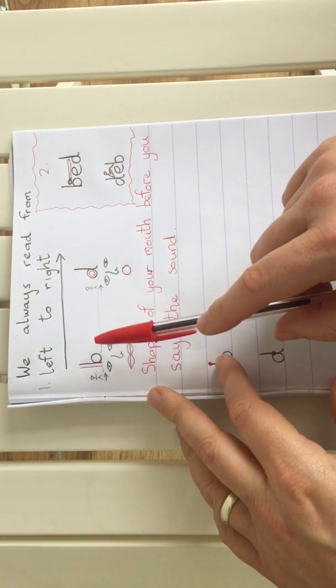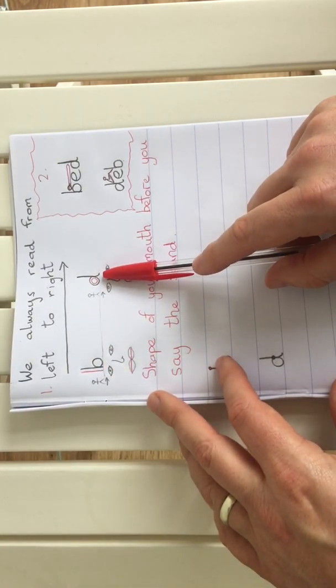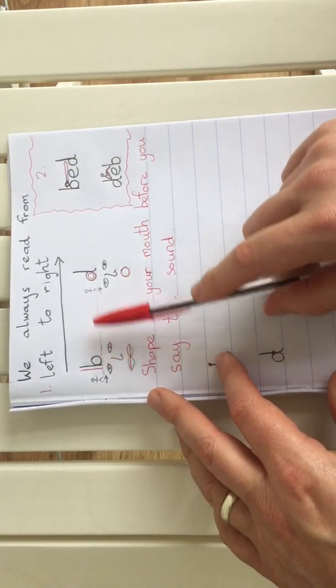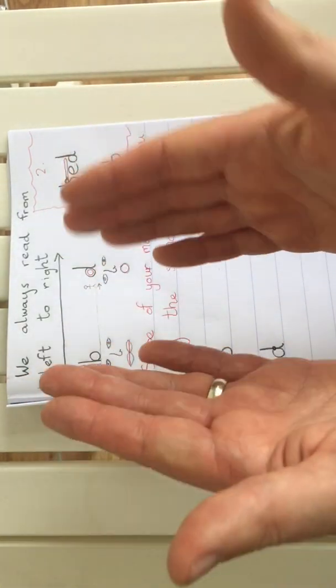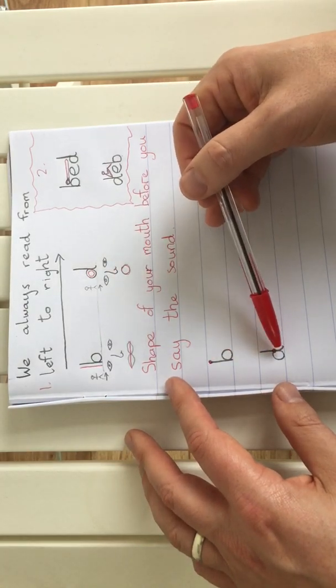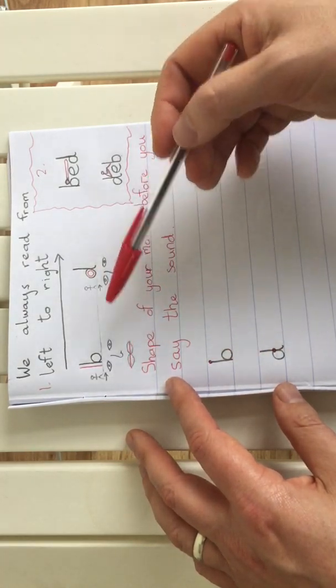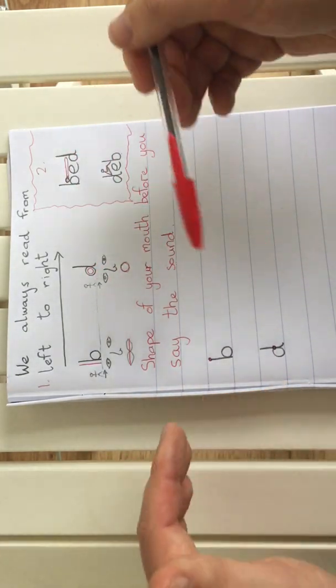Okay, this video is about the difference between these two sneaky letters, B and D. So your child might be looking at these and thinking they're the same. They're kind of a mirror image of each other when you look at them. But actually when you're writing them, they're totally different. And when you're about to say them, they're also totally different. So these are ways to help your child to tell the difference between the two.